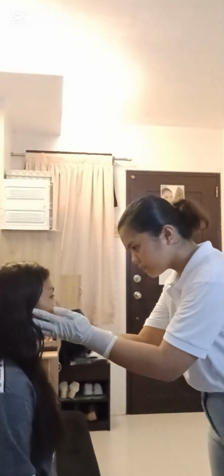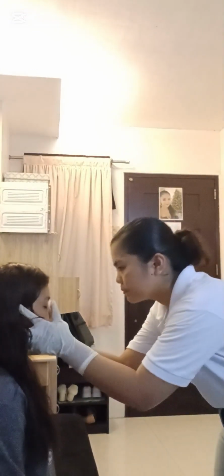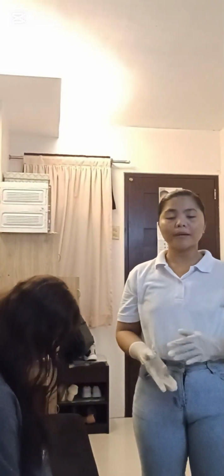We will be inspecting the lacrimal apparatus of the patient. So upon inspection, there is no excess dryness or tearing and there is no swelling. Next one is we will be palpating the lacrimal apparatus of the patient. Okay, so upon palpation, the lacrimal apparatus of the patient doesn't have tenderness and there is no discharge.